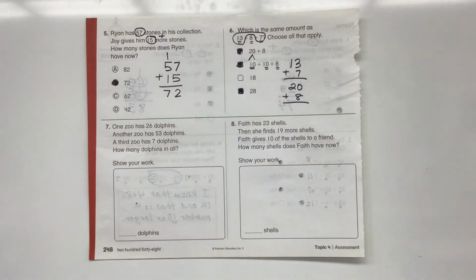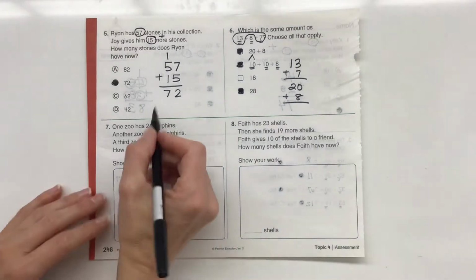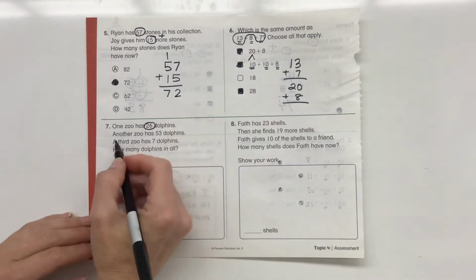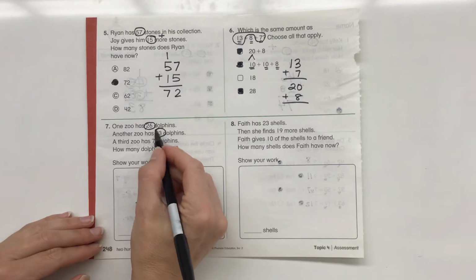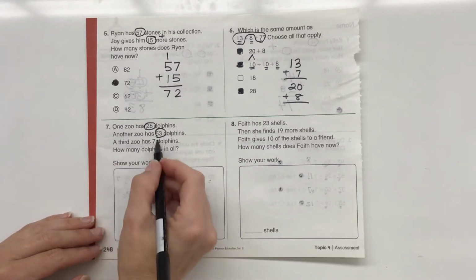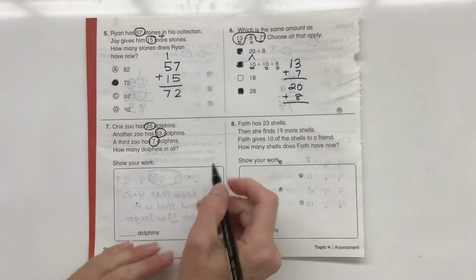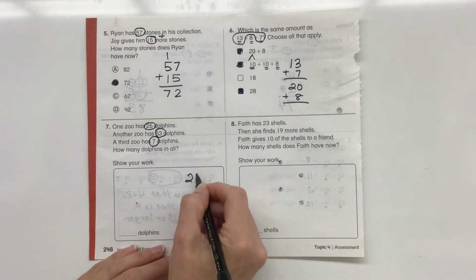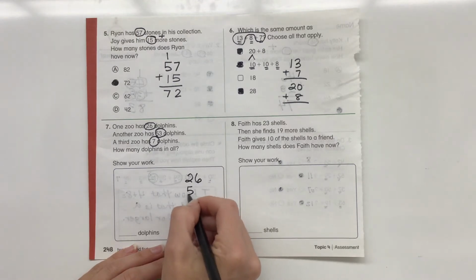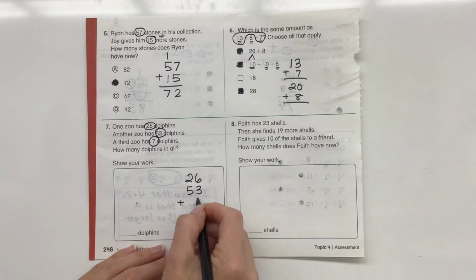All right, let's take a look at number 7. One zoo has 26 dolphins. Another zoo has 53 dolphins. A third zoo has 7 dolphins. How many dolphins in all? Show your work. All right, so I'm going to do 26 plus 53 plus 7.